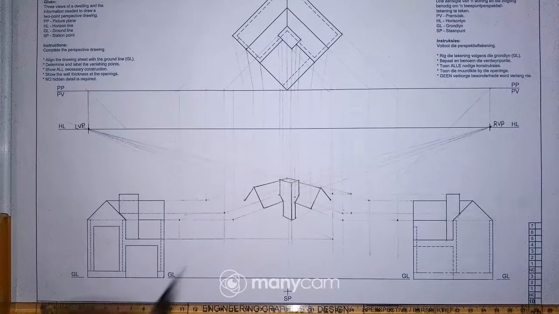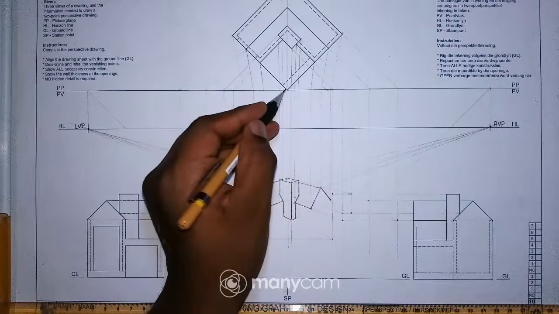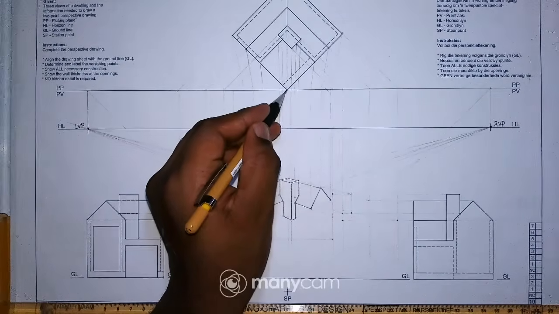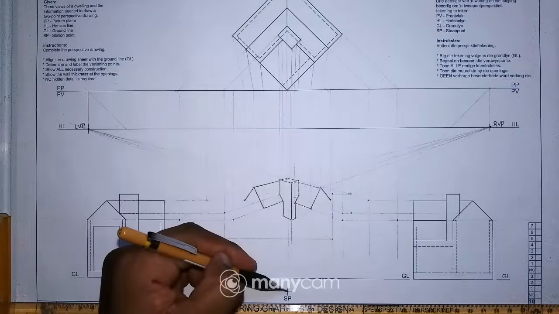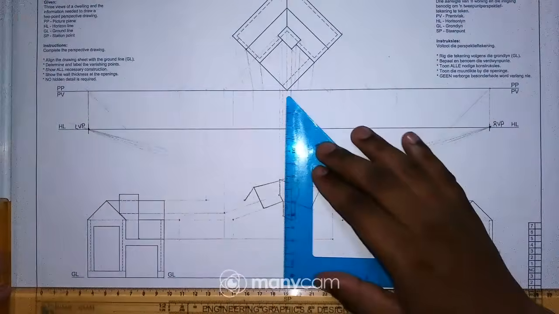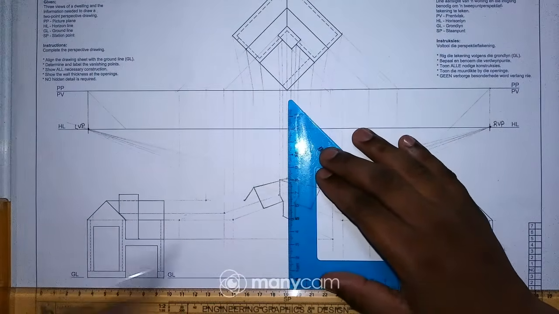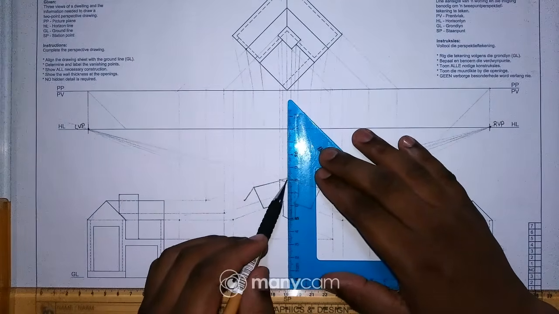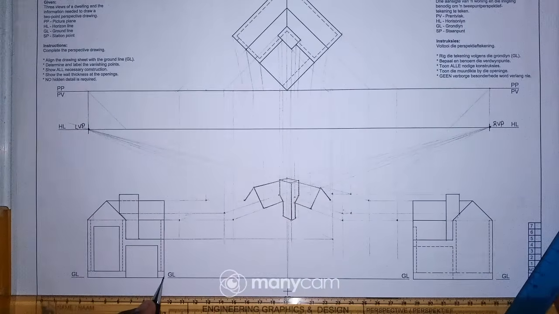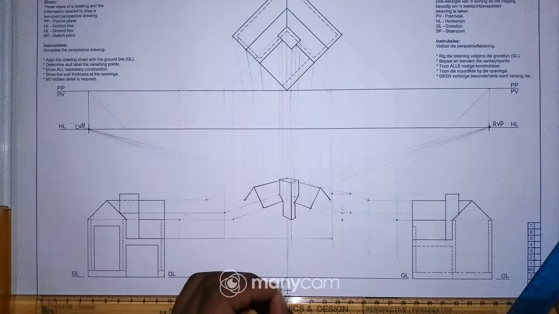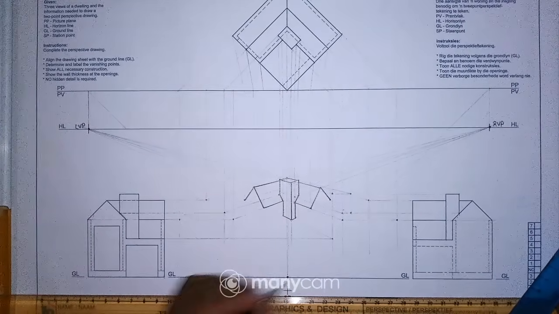So where is this point from the top view? This point is right there. So as you can see, this point touches what? The picture plane. So I can just project that point vertically down. So I have it right there. Let me just extend that line down. Okay, so I have to take this point there. So that means that point is right there.